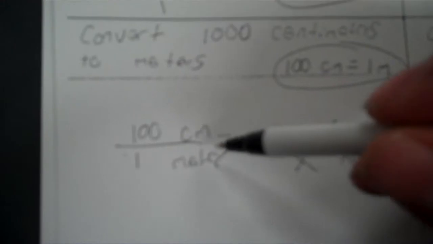My next problem, 1,000 centimeters to meters. Here I give you the ratio, 100 centimeters equals 1 meter. I keep centimeters and meters the same way, and it's 1,000 centimeters, so I put 1,000 here, and X right there. You've got to make sure your labels are aligned consistently. So 1 times 1,000 is 1,000. Divide that by 100, and I get 10 meters.